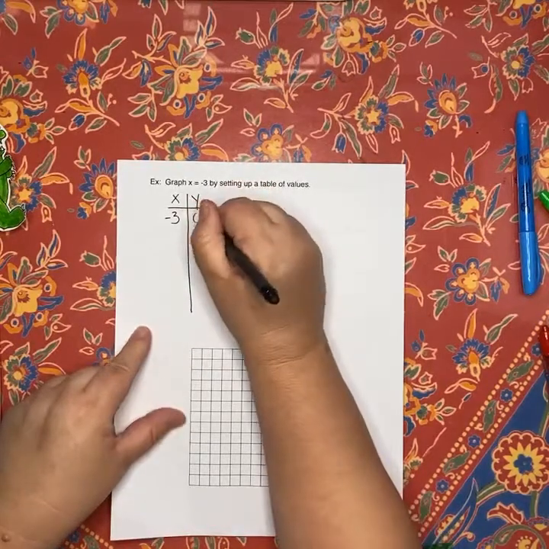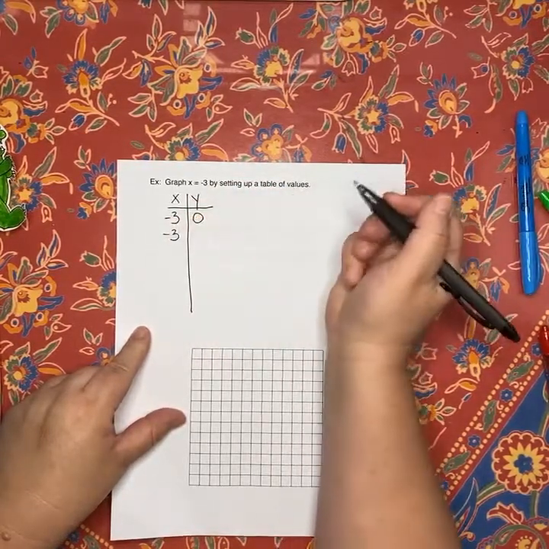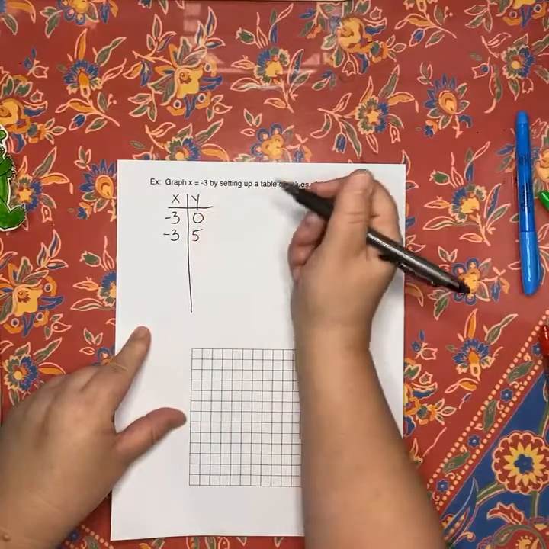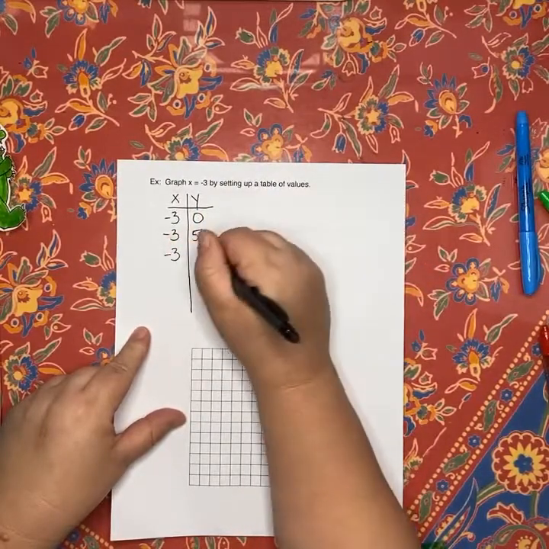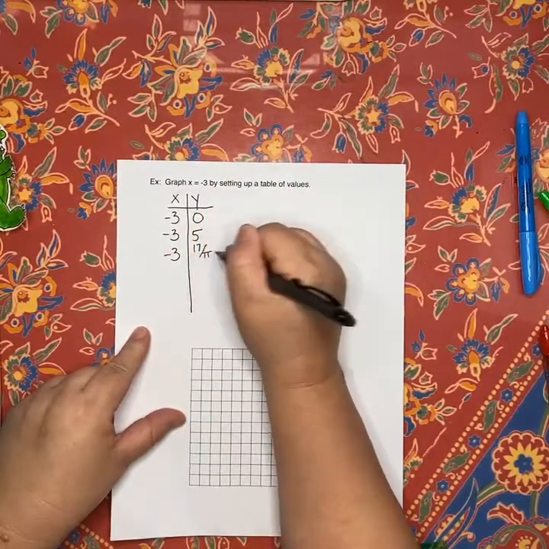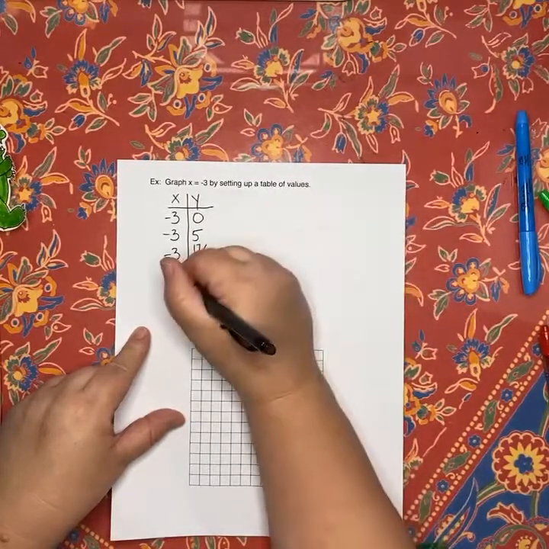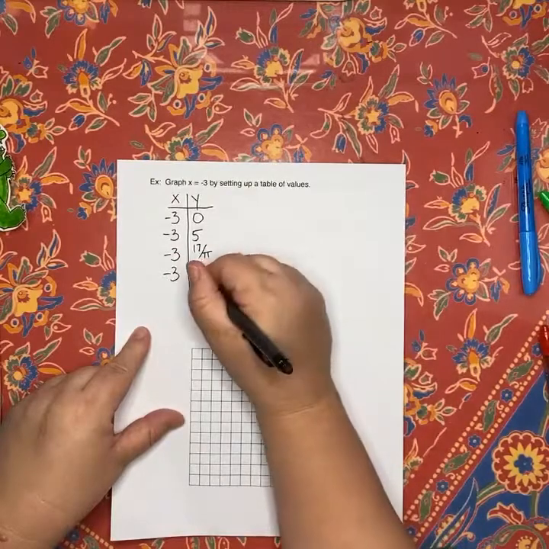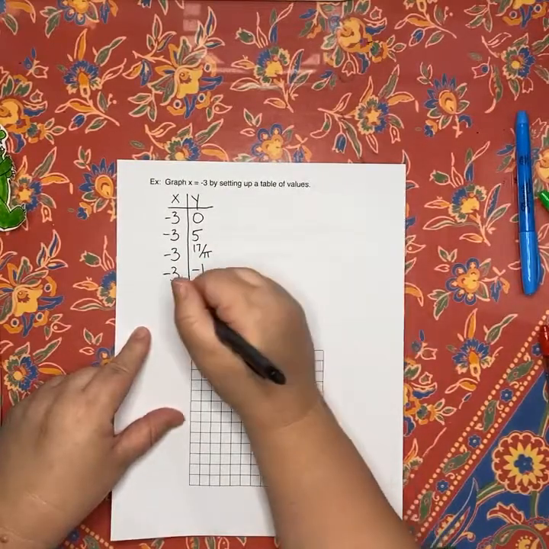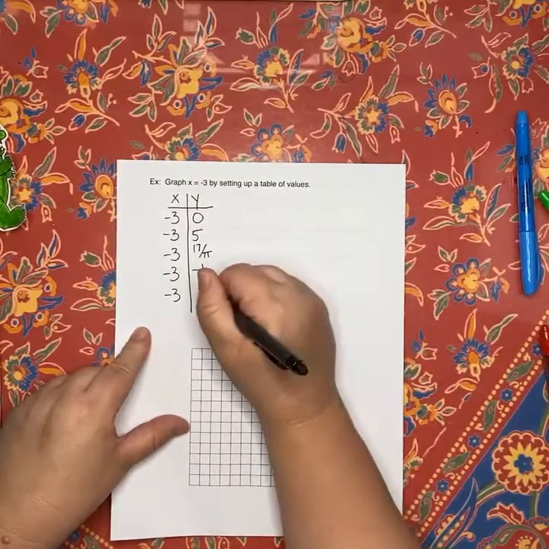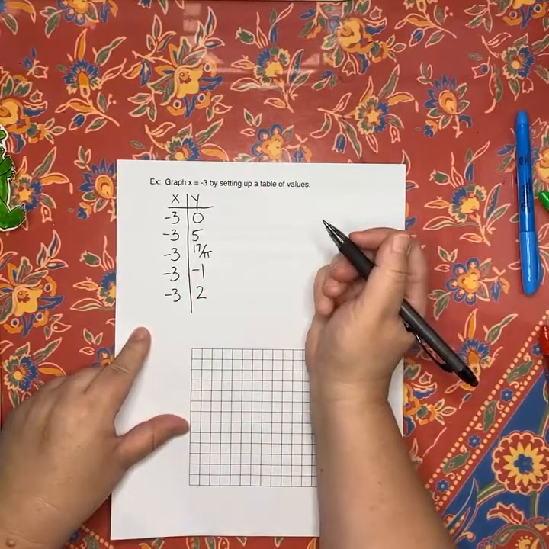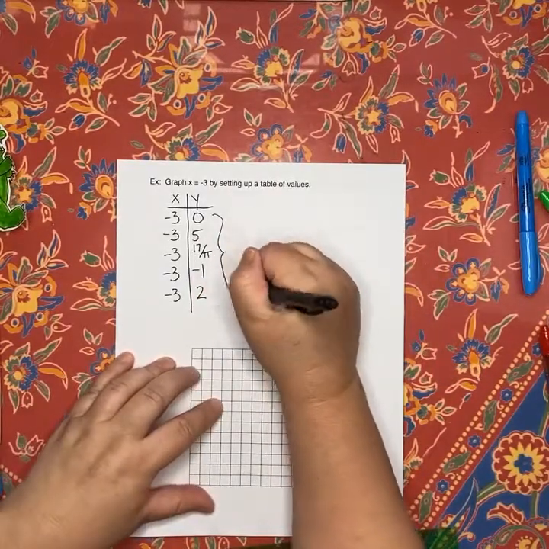So y could be 0. When x is negative 3, could y be 5? Sure. Could y be 17 over pi? Sure. I mean, a pain to graph, but okay. Could y be negative 1? Absolutely. Could y be 2? Yes. So y has freedom.